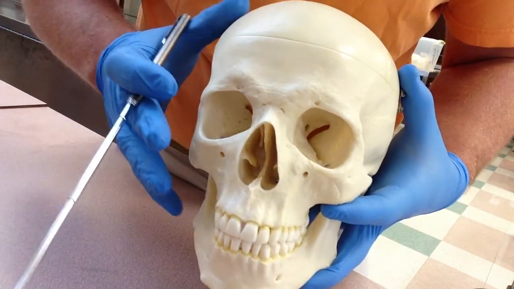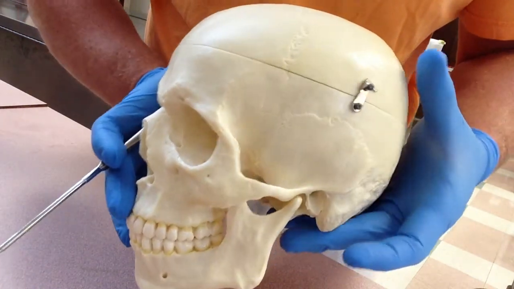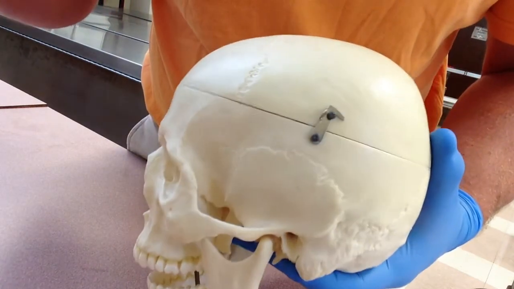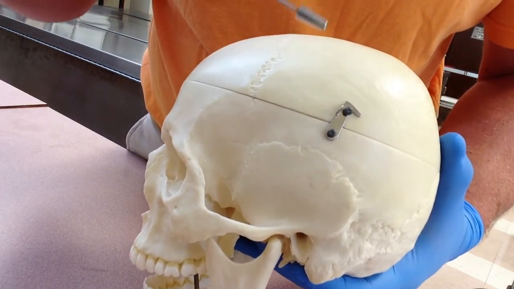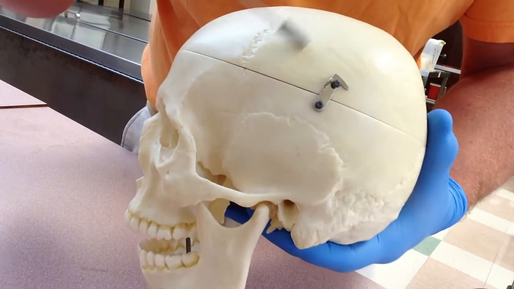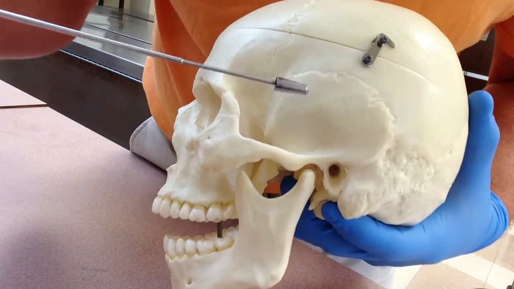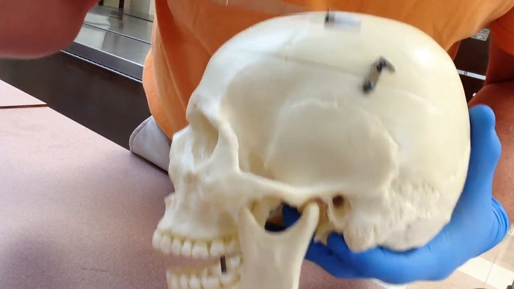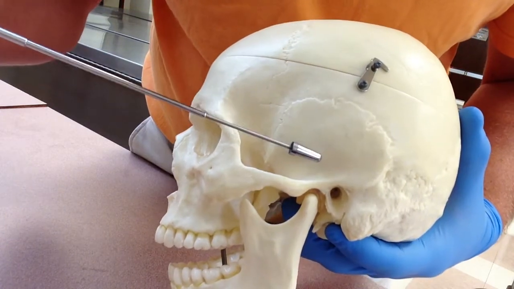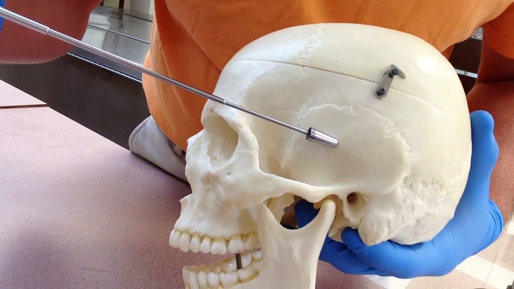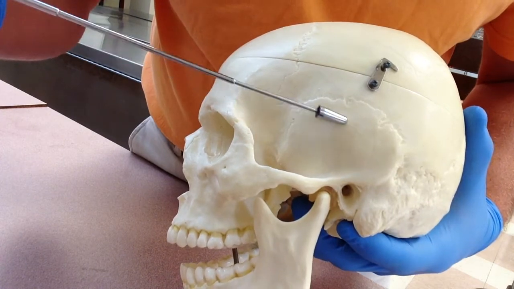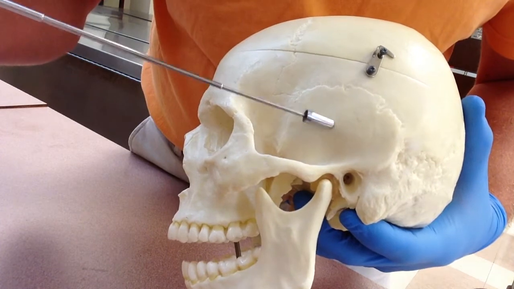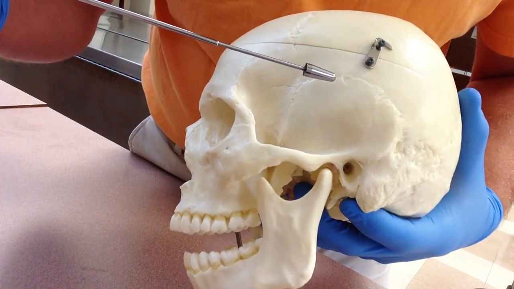If we change our orientation laterally, we can start to see two specific bones on the side of the neurocranium. We've got our parietal bone, which is marked here, and then a smaller bone, the temporal bone. What I'm pointing to right here is the squamous portion of the temporal bone. Squamous means flattened, kind of like a pancake. So that's the squamous portion of our temporal bone.